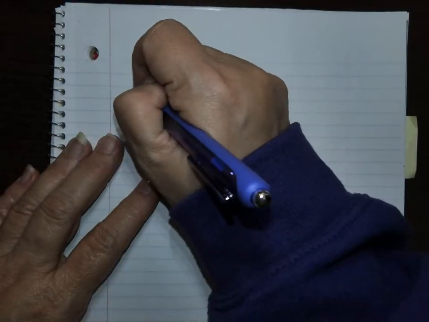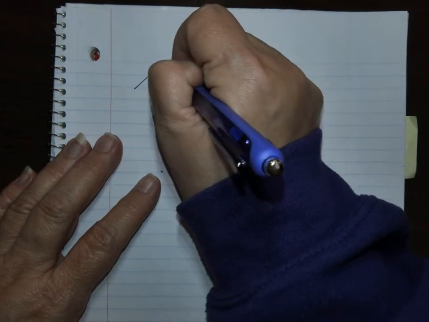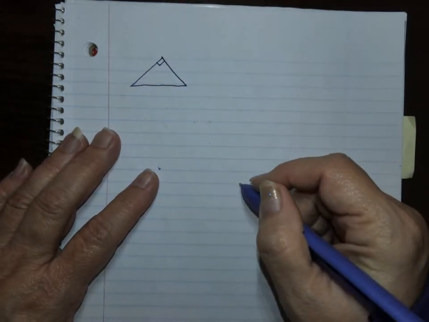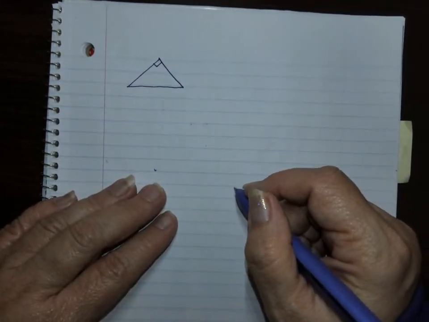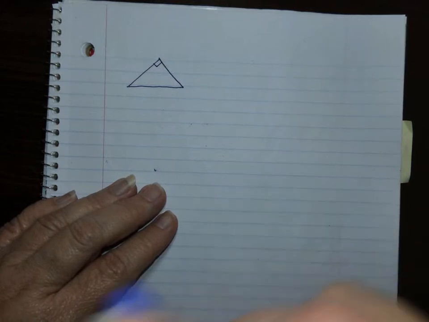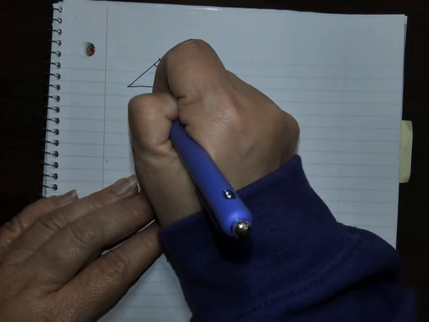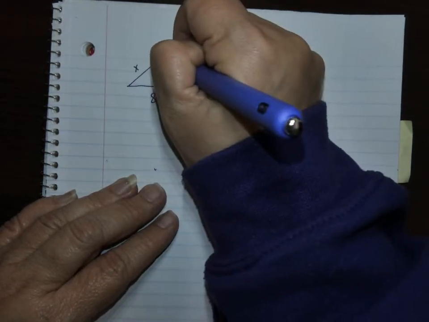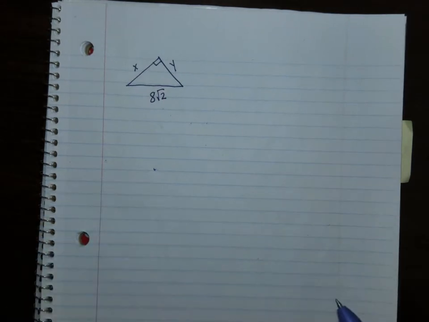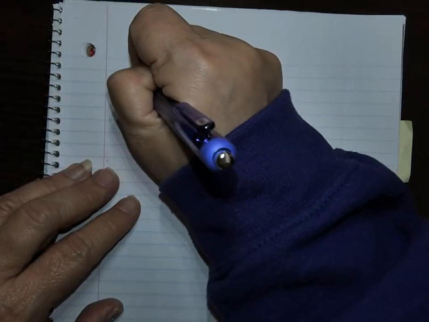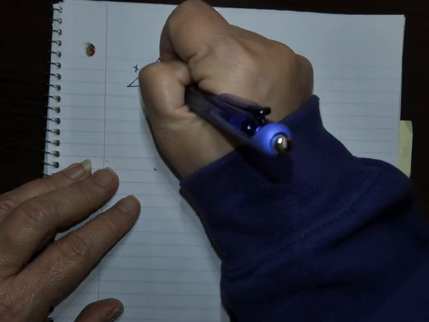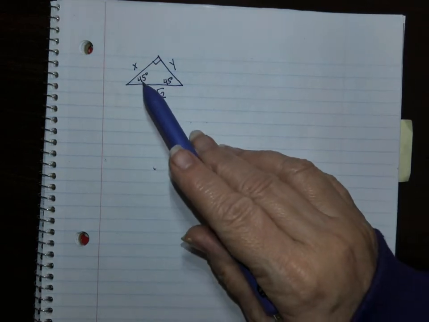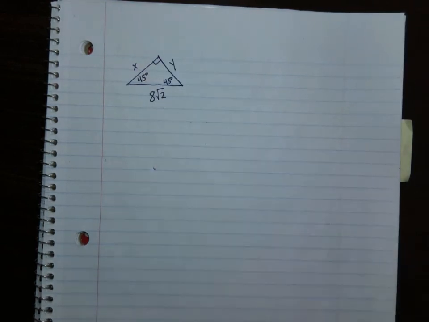Alright, let's look at another one. Alright, so again, this relationship only works when you have a 45, 45, 90 triangle.